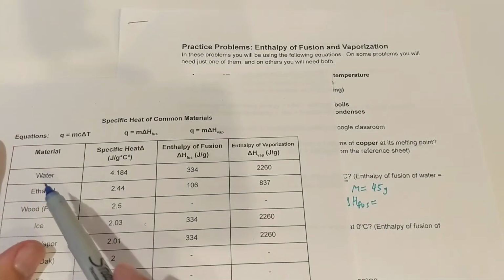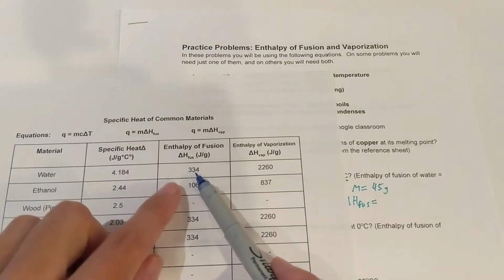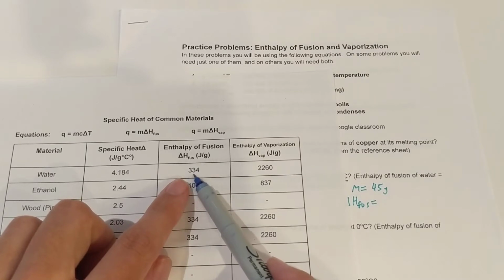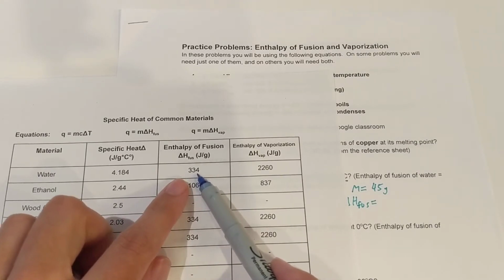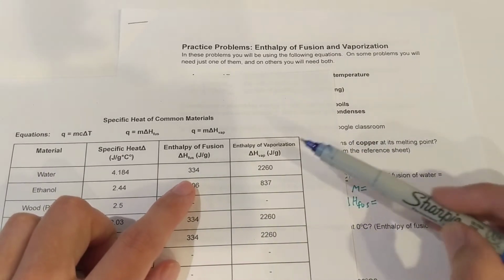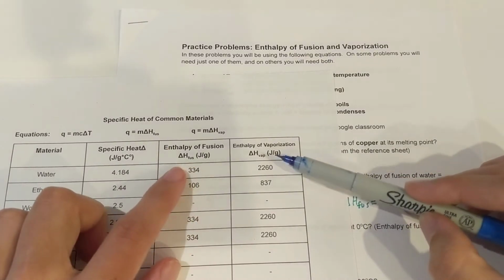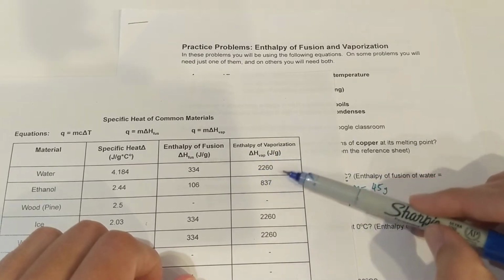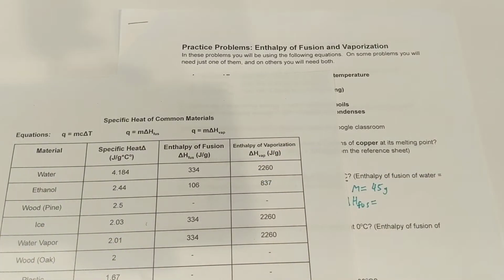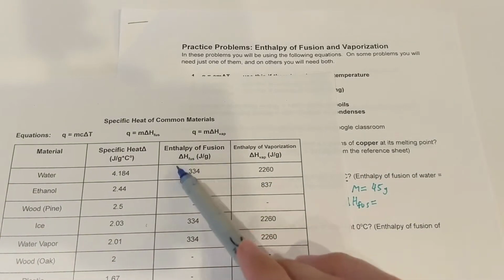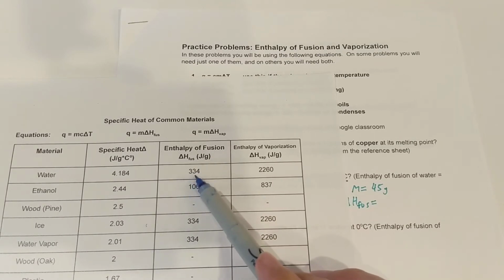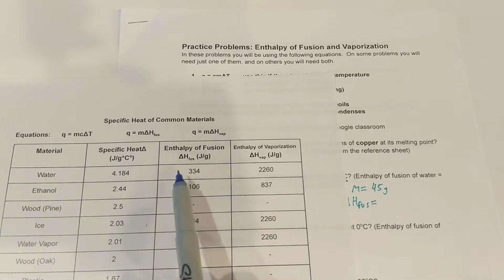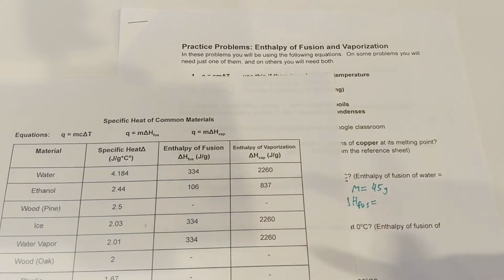And we're just dealing with water here, so right at the top, our enthalpy of fusion is 334. I really want you guys to pay attention to this. Enthalpy of vaporization and enthalpy of fusion are very different numbers. It's always going to take more energy to bring something from a liquid to a gas than to bring something from a solid to a liquid. So we're using enthalpy of fusion here because we're going from a solid to a liquid.